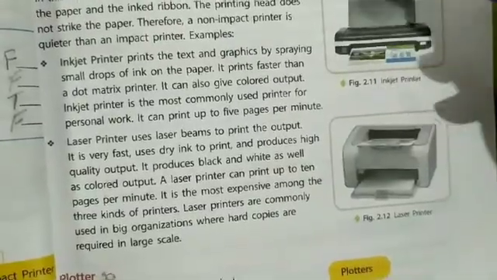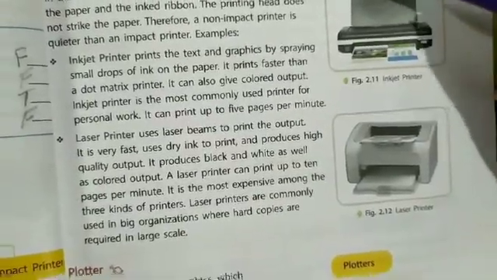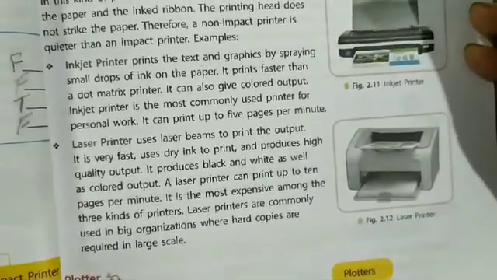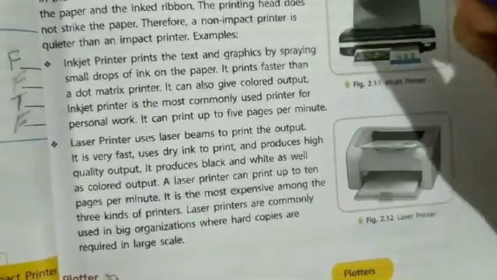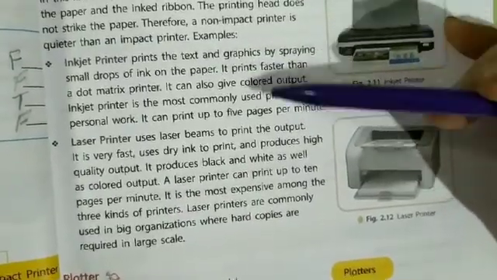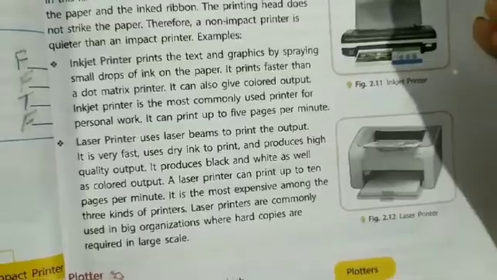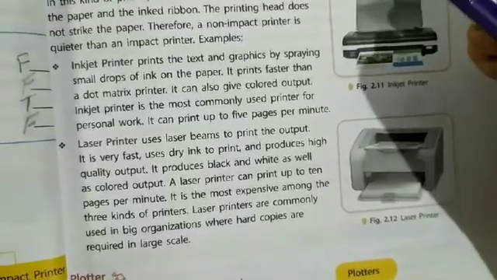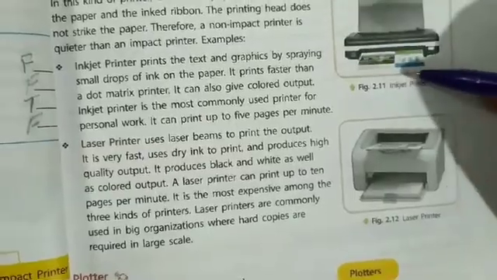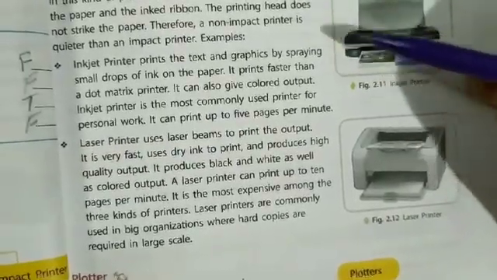So students, in this video we have discussed two types of printer, that is impact printer and non-impact printer. These are output devices. The dot matrix printer is the example of an impact printer, and in non-impact printers there are 2 types.